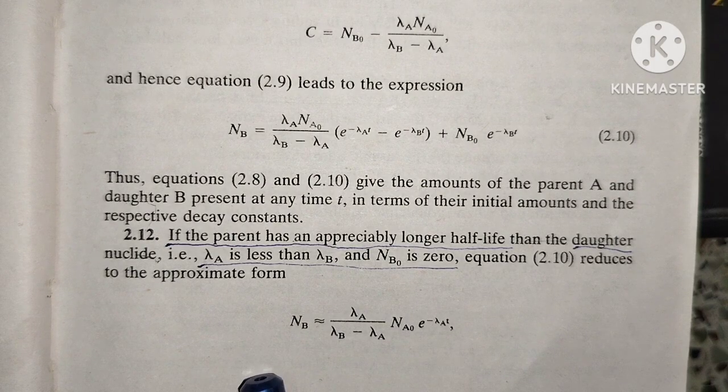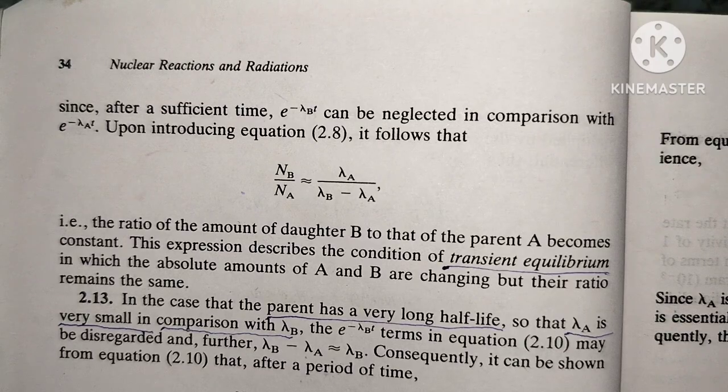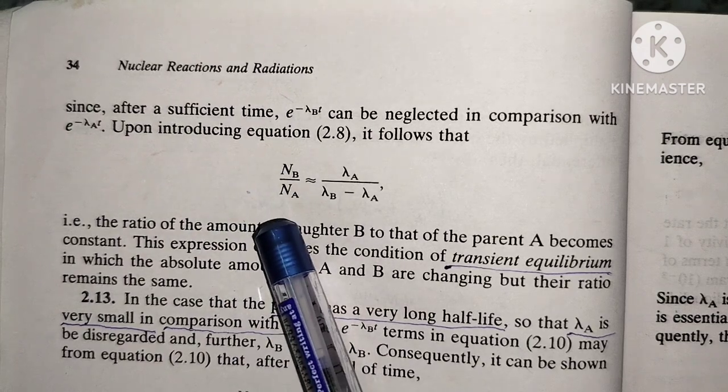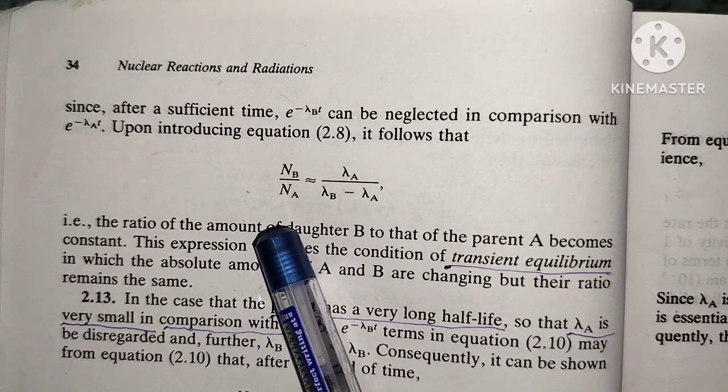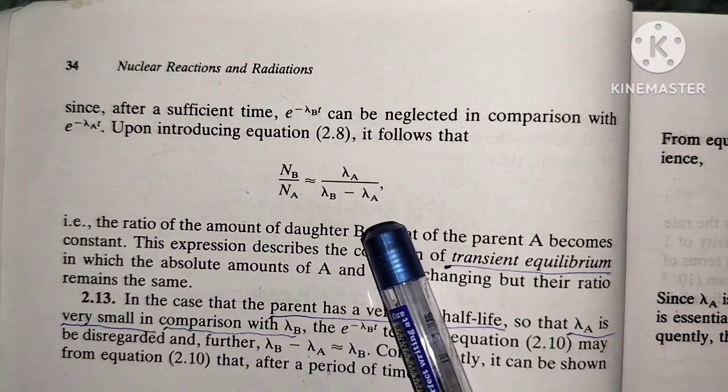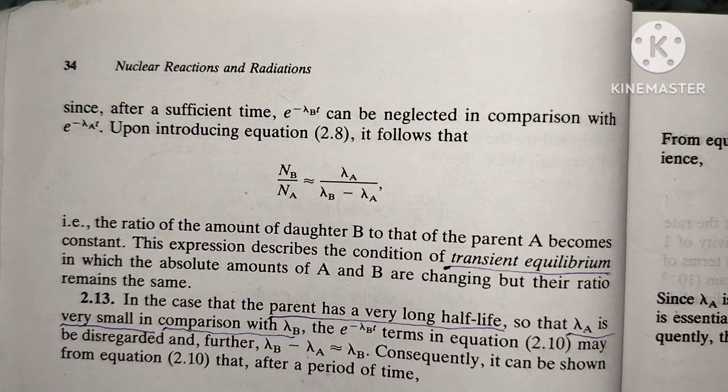This Na you can take to this side, Nb by Na you can write. You will get lambda A divided by lambda B minus lambda A. What is that? A constant. How does it look? It looks like this: Nb divided by Na approximately equal to lambda A divided by lambda B minus lambda A. This is called transient equilibrium.